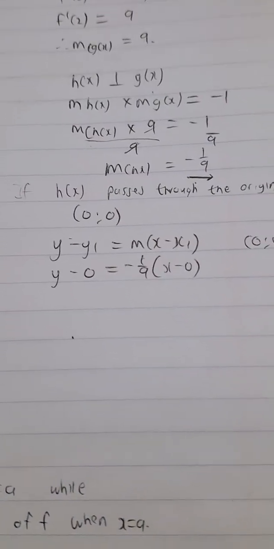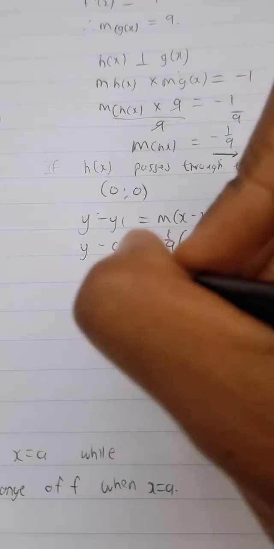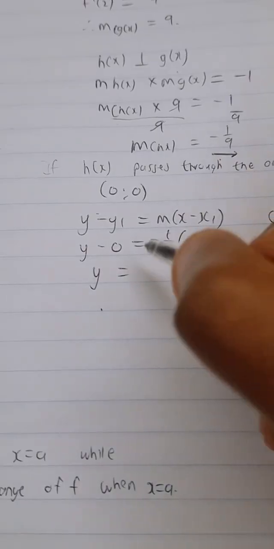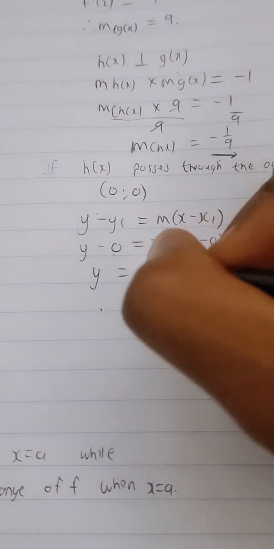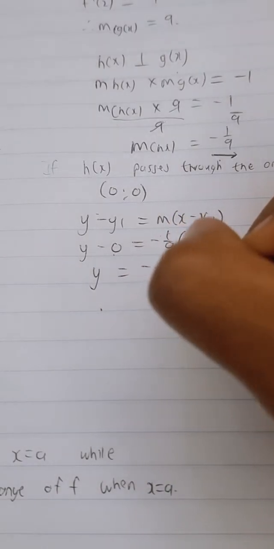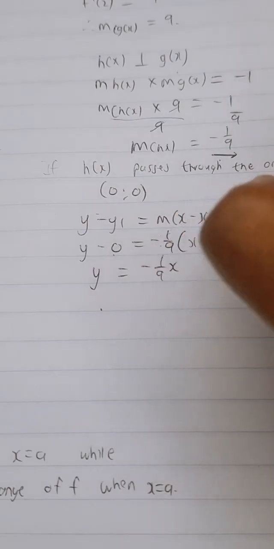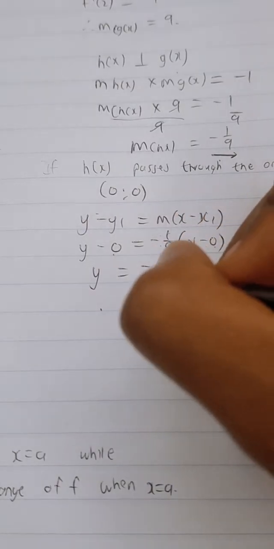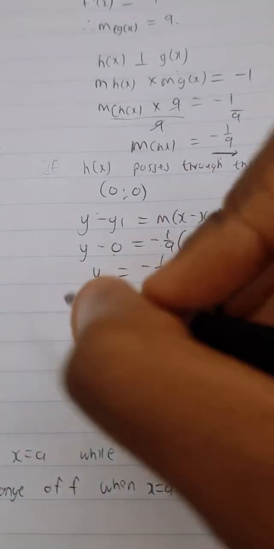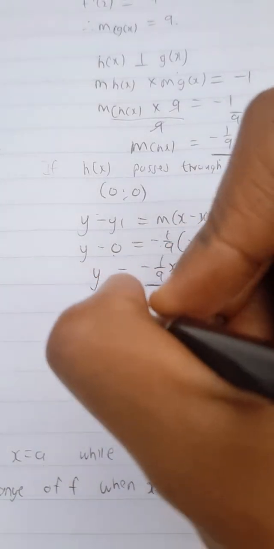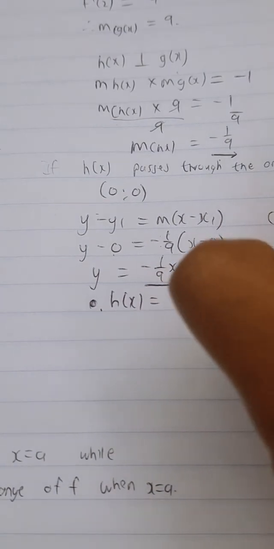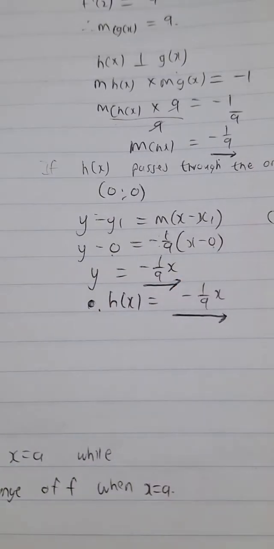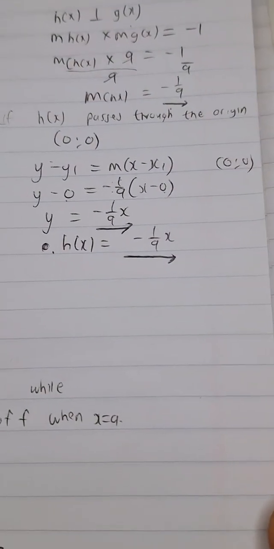So y is equal to, that 0 just simply becomes 0. We distribute the -1/9, -1/9x, -1/9 times 0 is basically 0. So the equation of h of x is equal to -1/9x. That is basically what they wanted us to calculate.